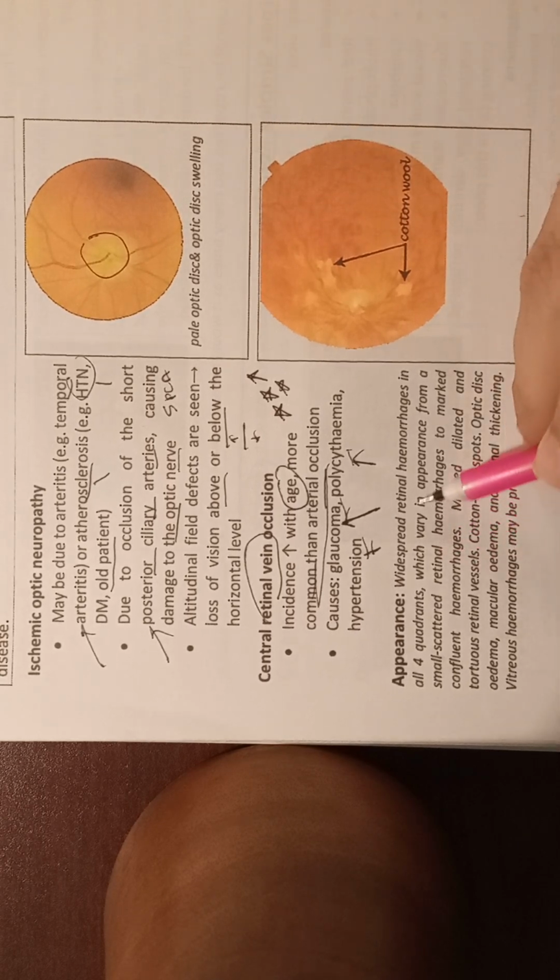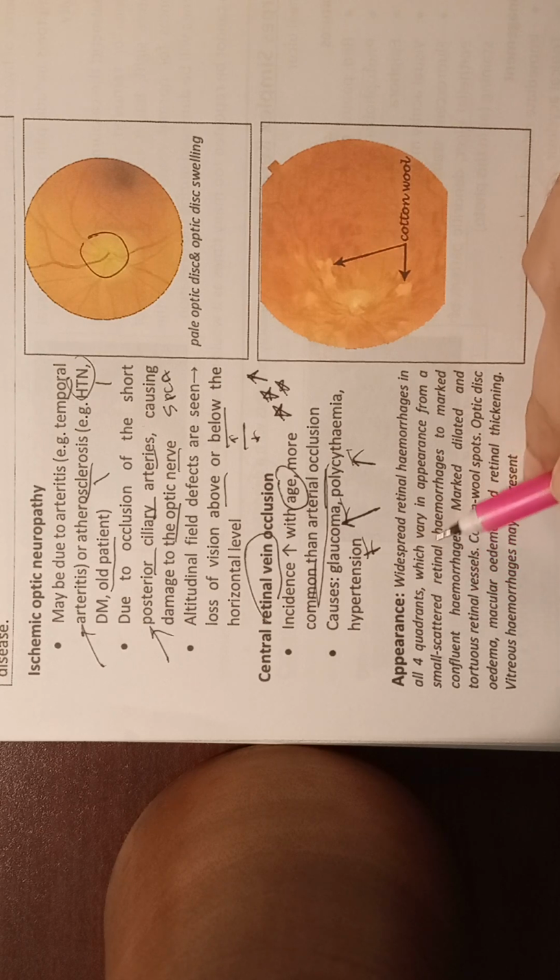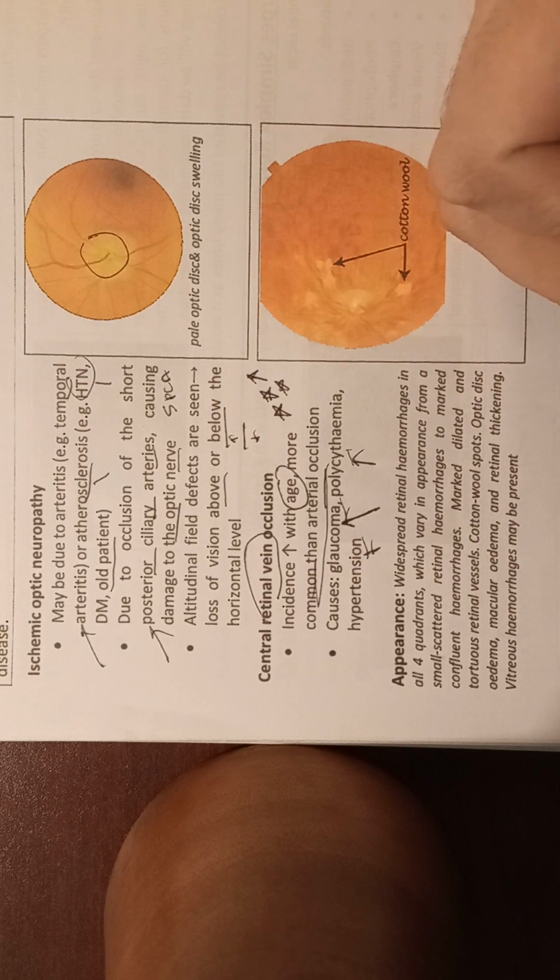Okay, appearance: widespread retinal hemorrhage in all four quadrants, which vary in appearance from a small scattered retinal hemorrhage to marked confluent hemorrhage, marked dilated and tortuous retinal vessels, cotton wool spots, optic disc edema, macular edema, and retinal thickening. Vitreous hemorrhage may be present. So this one we'll know later what it is talking about. Has to be retinal vein occlusion.